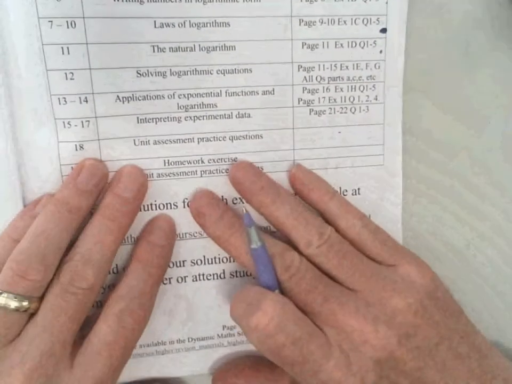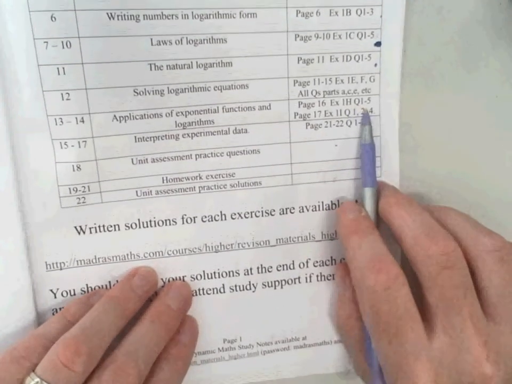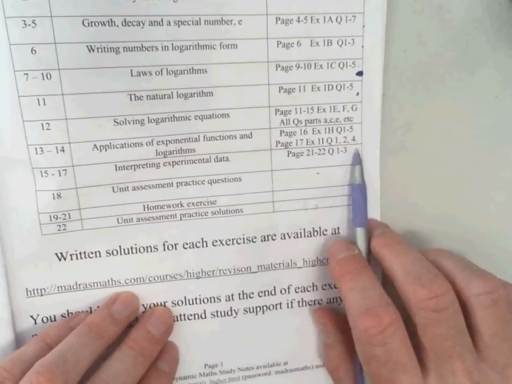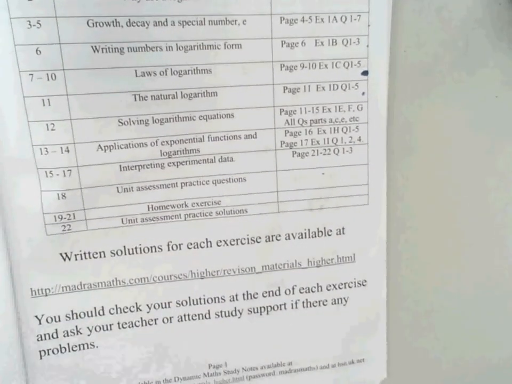Once you're happy with that, have a go at page 16, exercise 1H, questions 1 to 5. Exercise 1I is really extension work, questions 1, 2 and 4. Have a go at those if you're comfortable with 1 and 5.